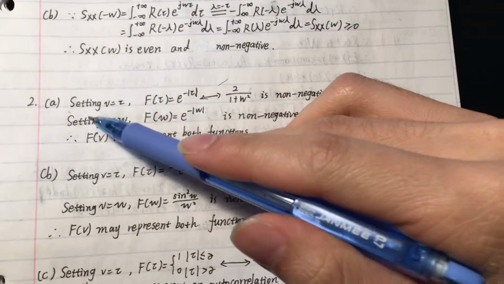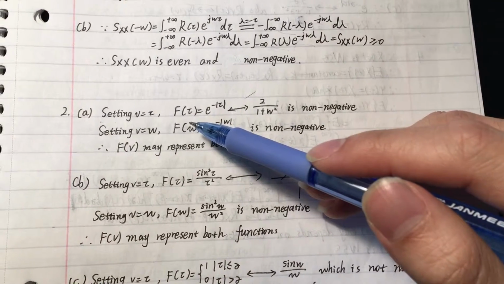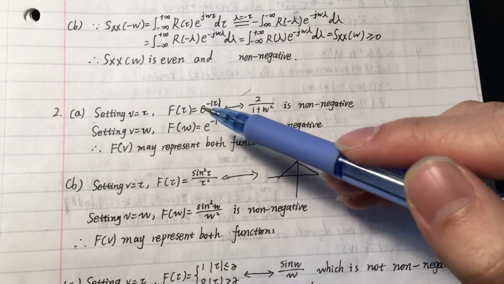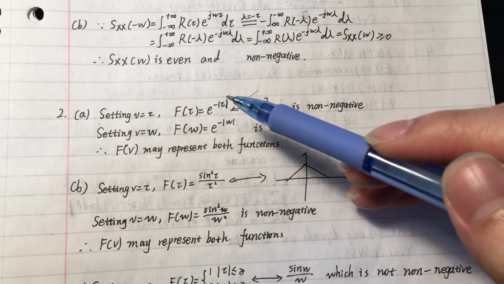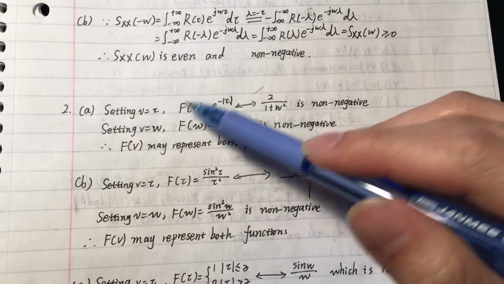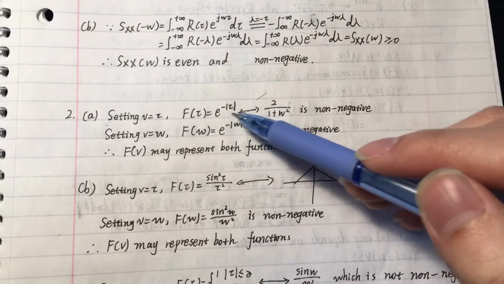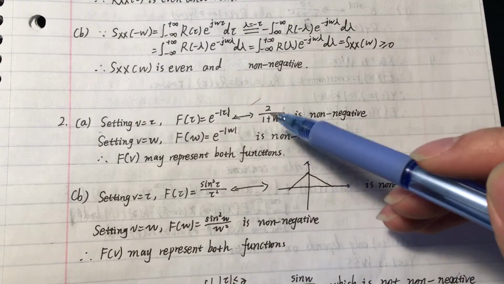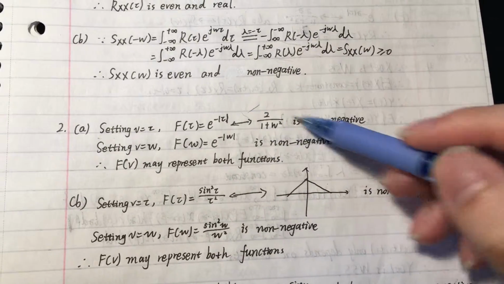First, setting v equals eta, and from the title we know that f(eta) equals e to the minus absolute value of eta. The Fourier transform of this equation equals 2 over 1 plus w square, and this one is non-negative.